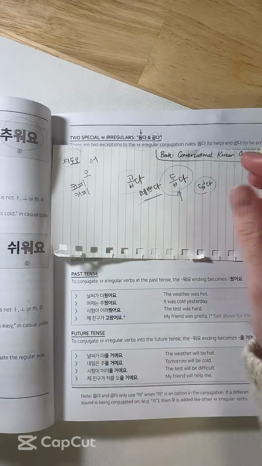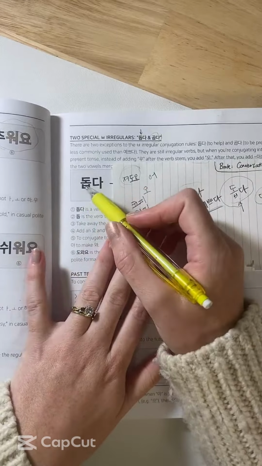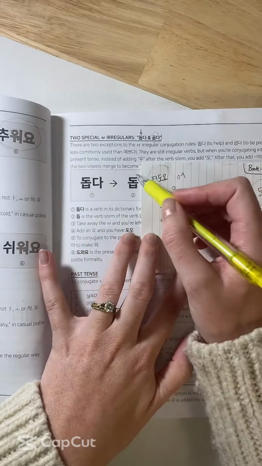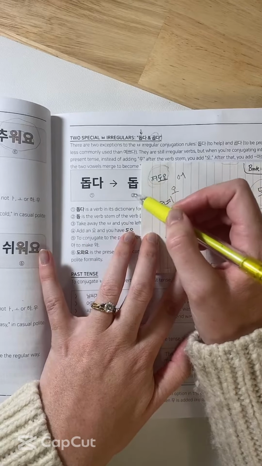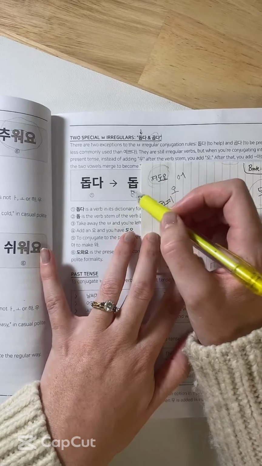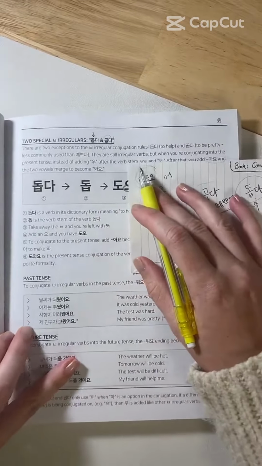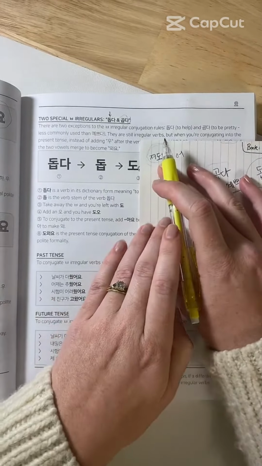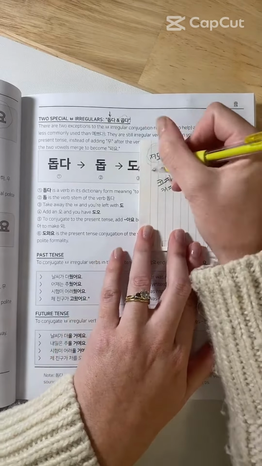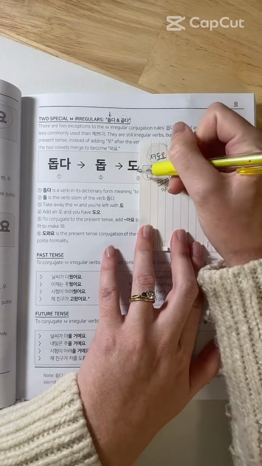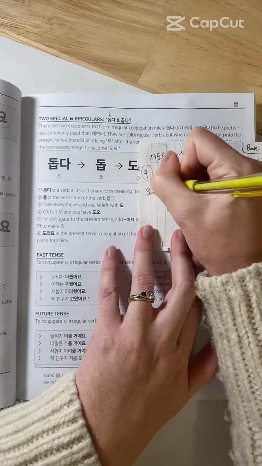So the first thing you do is the same. You take 덥다, you remove 다 and get 덥. And now you take away the biup. But in all the previous examples, we added u, right? This is the standard biup irregular rule. With 덥다, you attach o.